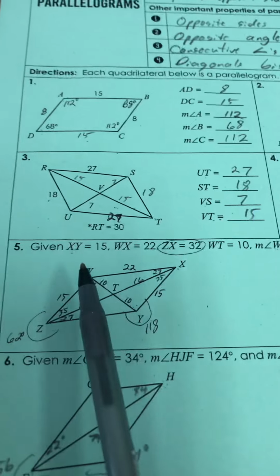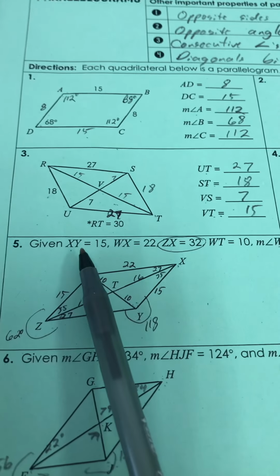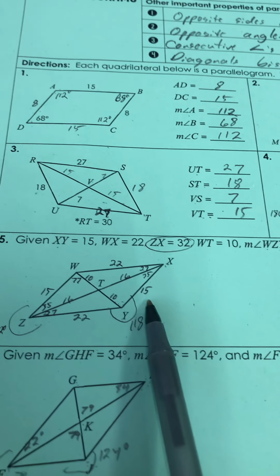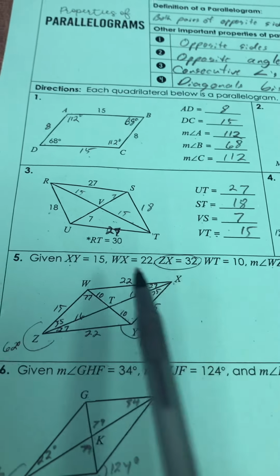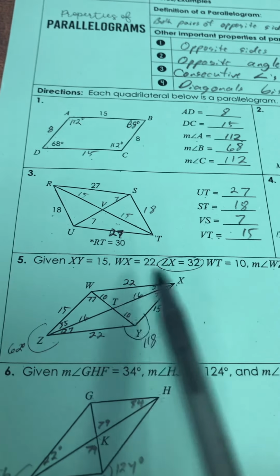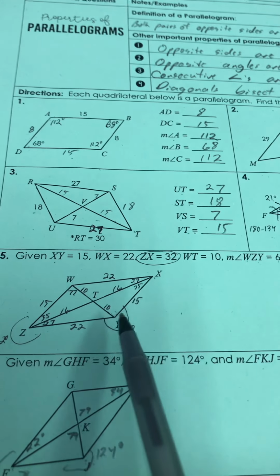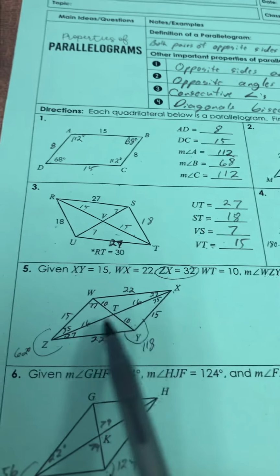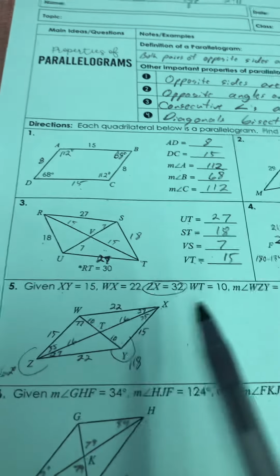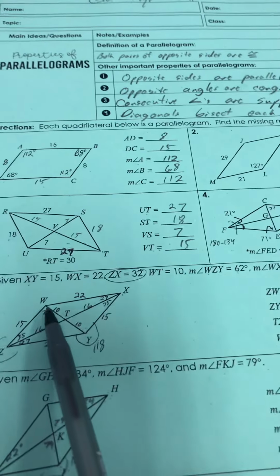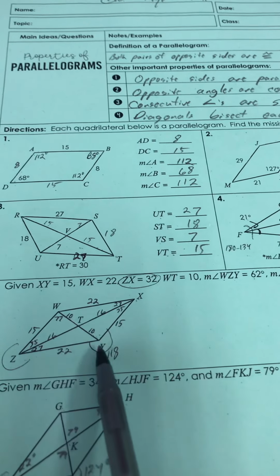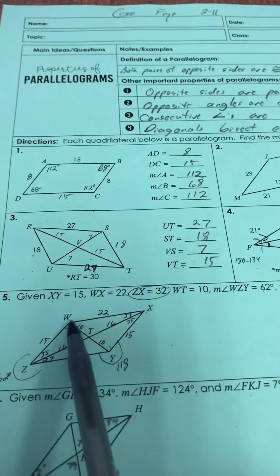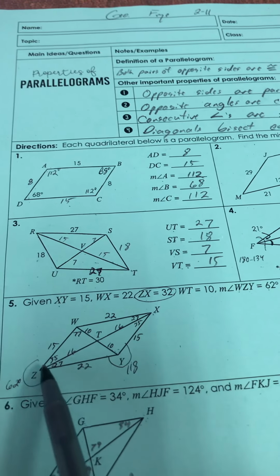Number 5, there's a lot to this one. So XY is 15. WX is 22. ZX is 32. ZX, the whole thing is 32, so I just divided by 2 to get 16 and 16, and I marked it there. WT is 10, so that means TY is 10. WZY is 62, the whole thing is 62.